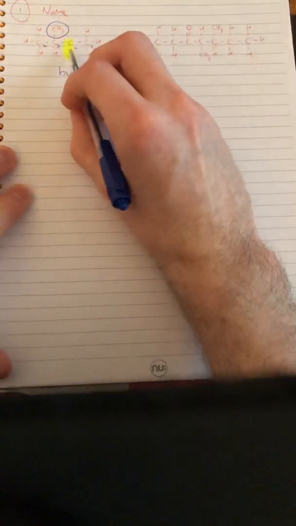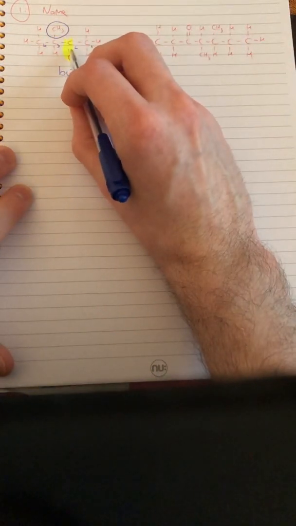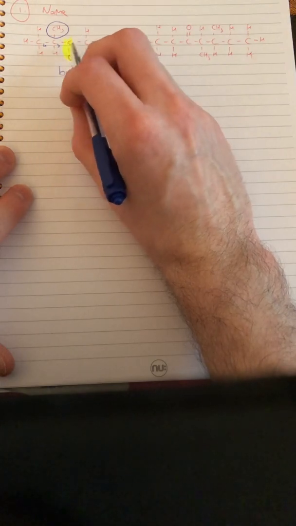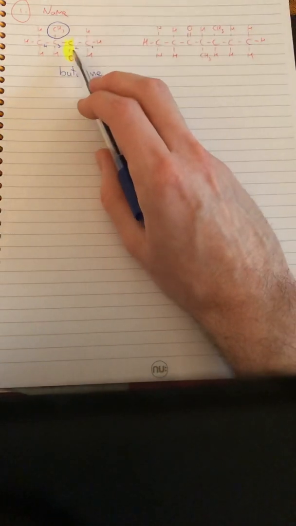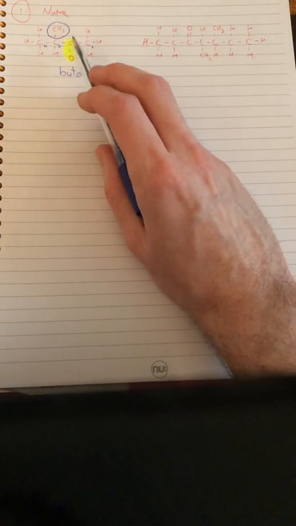And because it doesn't matter where the carbonyl group is, it could only go there or there, it would be on carbon 2 regardless. So because it's but-, this would just be butanone. You don't have to name it butan-2-one, because there is only one position that this carbonyl group can go. Okay, the methyl group is on carbon 3, so this is 3-methylbutanone. Okay, and that's it.